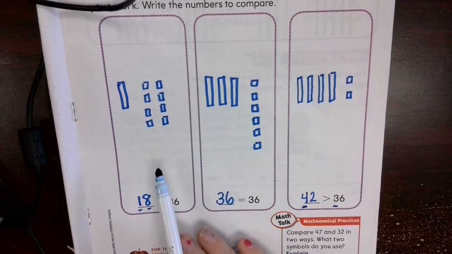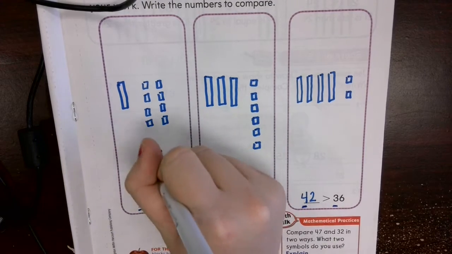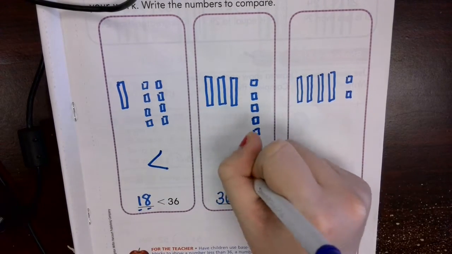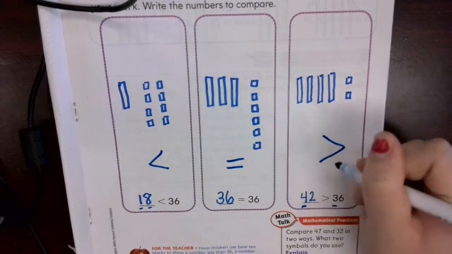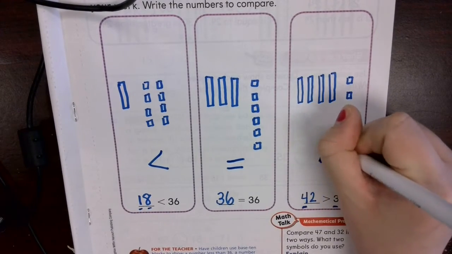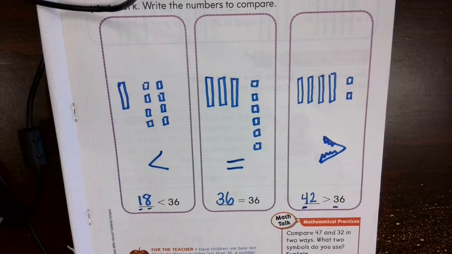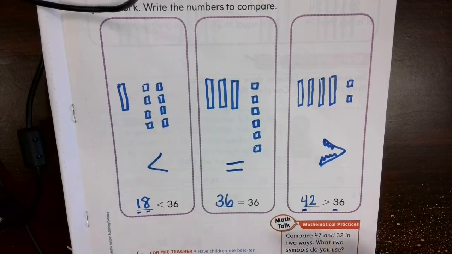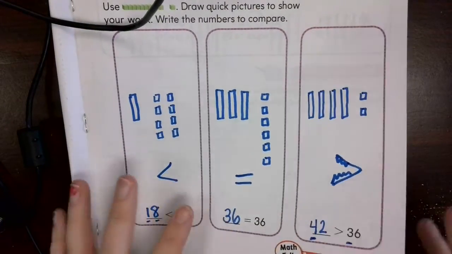All right, so here we have less than. Here's less than. This one is equal to. This one is greater than. Remember, that's the one that's eating the bigger number. Okay, so let's go to the next page and we'll do some more practice problems.